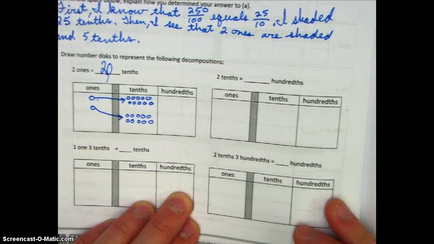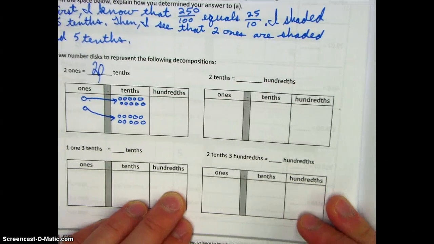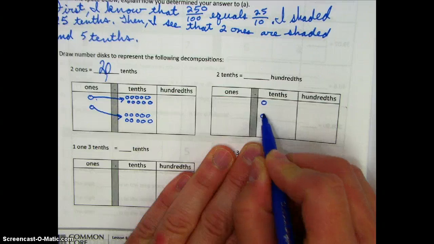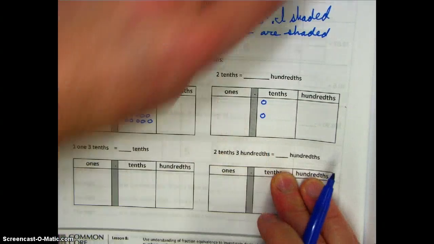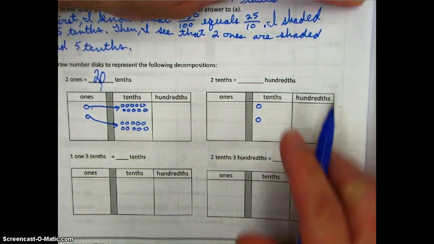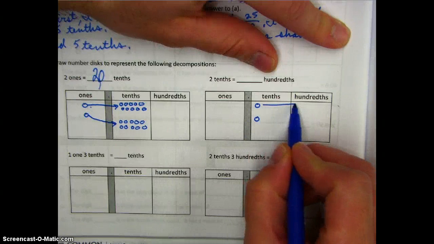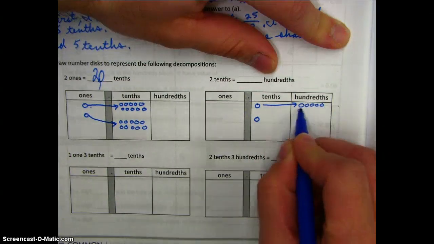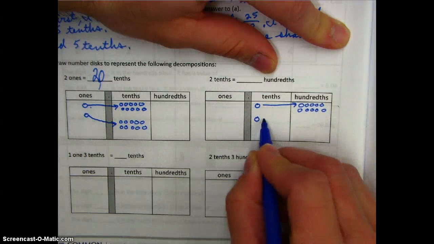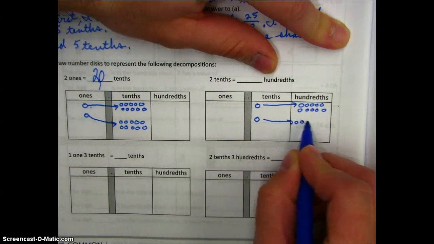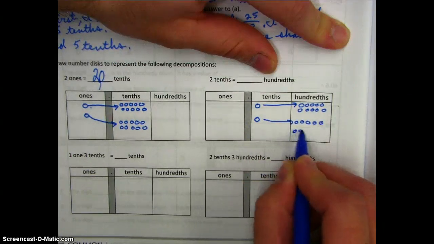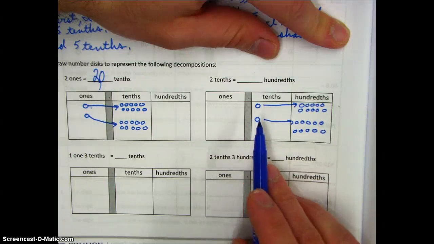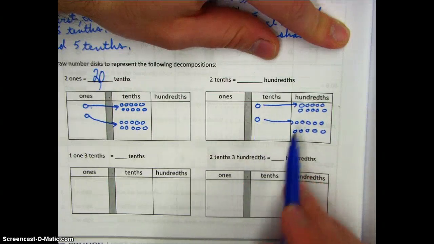And moving on to the next one. Now we have 2 tenths to start with, and we need to decompose that into hundredths. So again, we're going to make 10 of these for each tenth. So now we can see that our 2 tenths equals 20 hundredths.